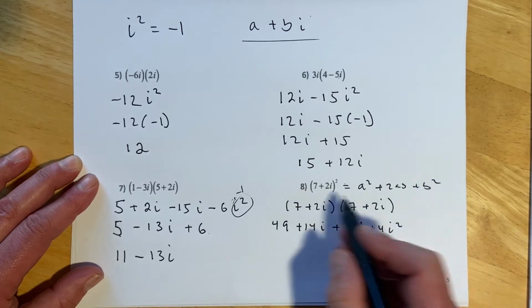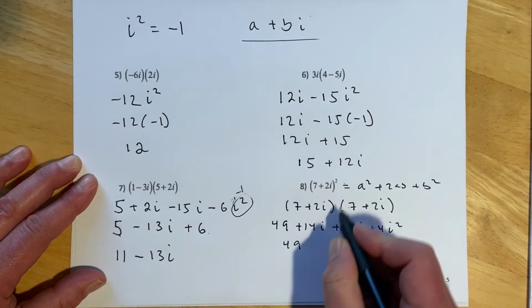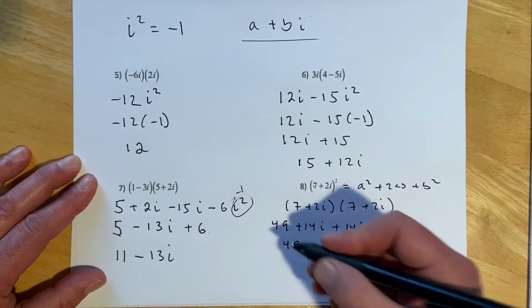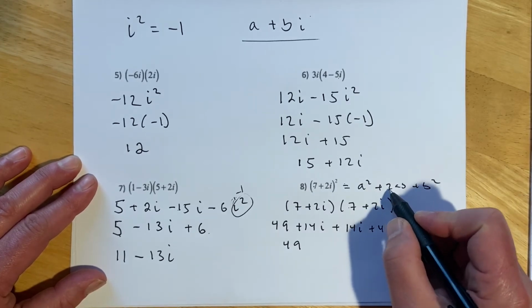So the other way I can do this is go 7 times 7, 49. 7 times 2 would be 14, and then double it with this 2 from the formula, so that'd be 28.